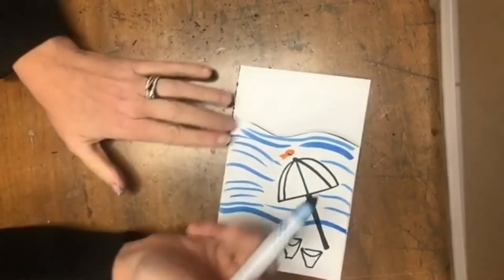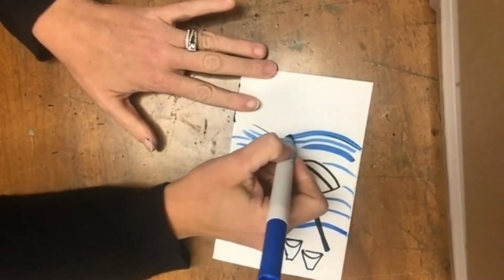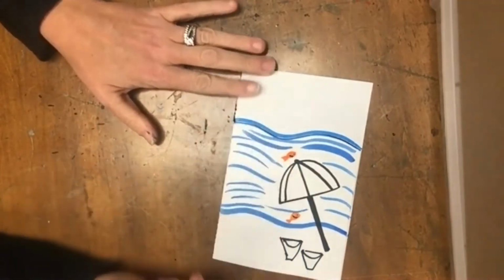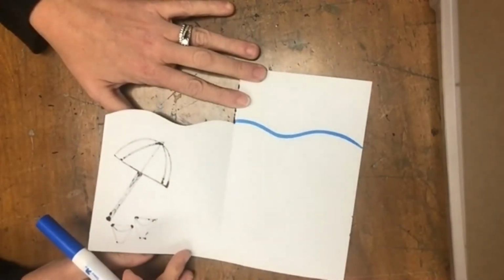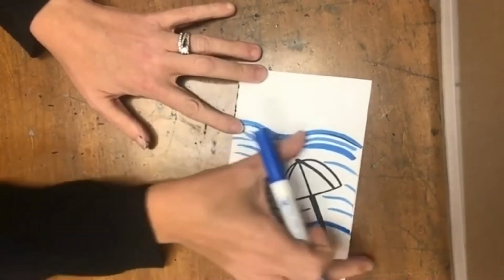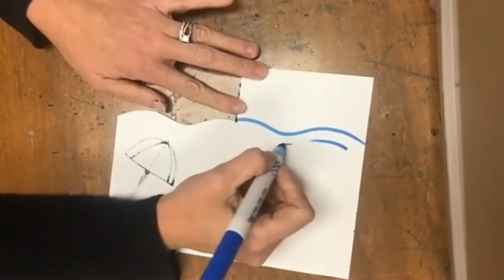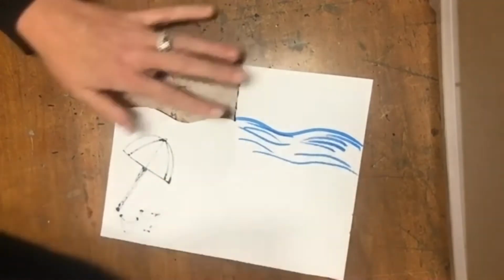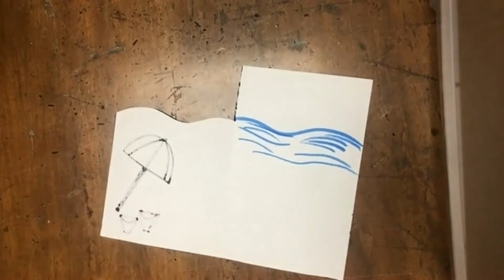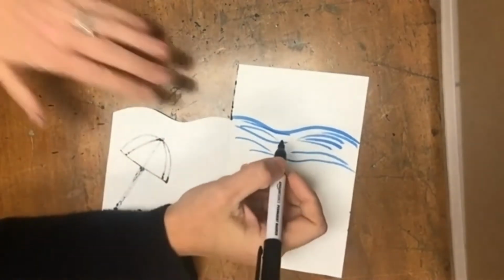What I'm going to do is keep this folded, and I'm going to trace along that cut line. So now if I open this, I have a blue line on the background that's showing me where I need to start my background picture. And if you want to color in a little bit below that, you can, it's up to you. Okay, what you're going to do is draw in whatever details you want for the background.